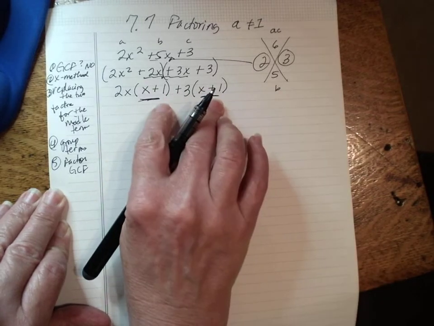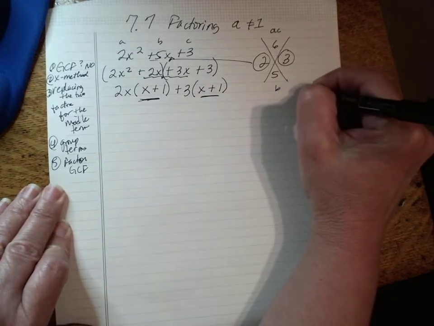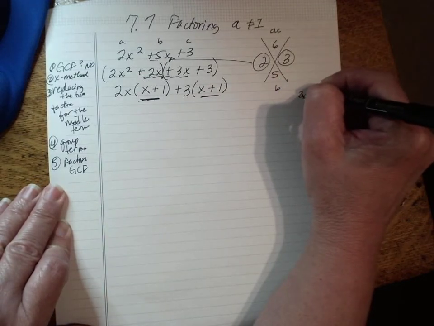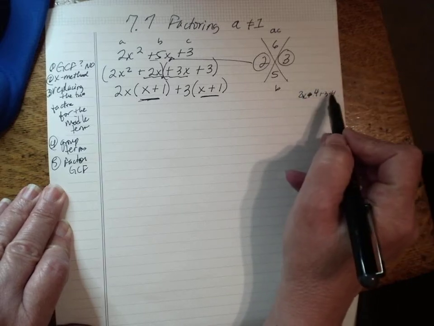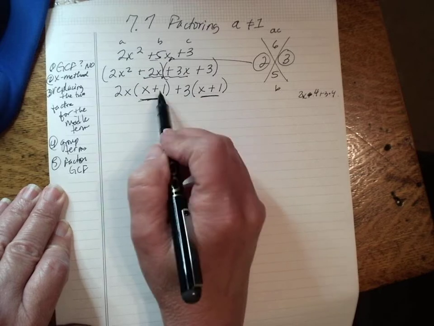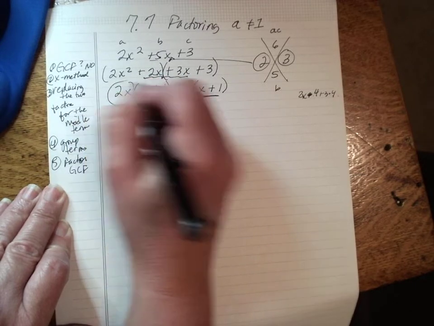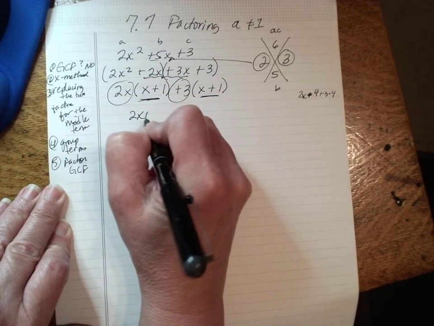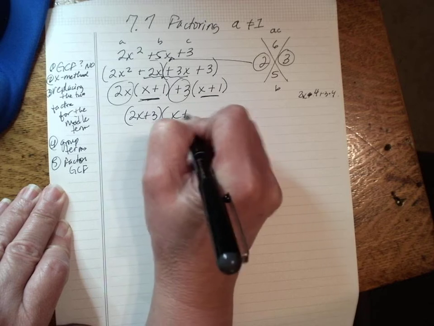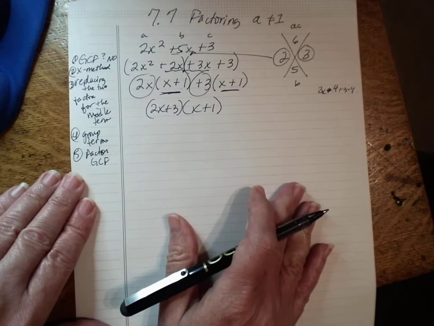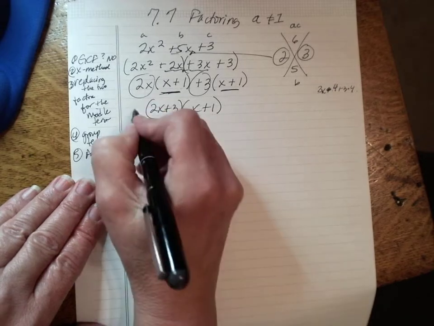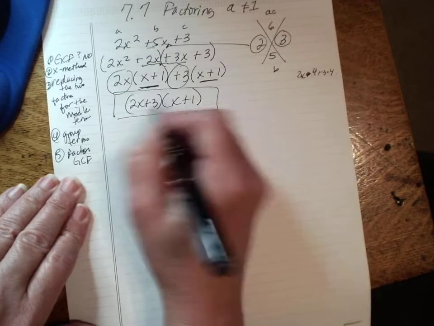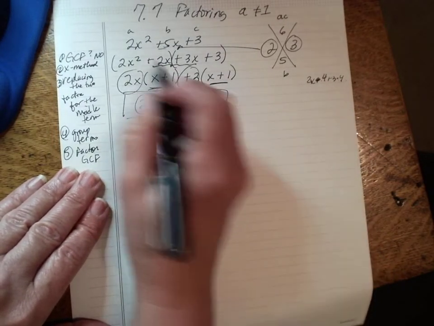If these two terms are the same, it's just like saying 2x times 4 plus 3 times 4. Well, they both have a multiplying by 4, so I can take that out. Same thing. Now I can group 2x plus 3 and x plus 1. So 2x plus 3 and x plus 1, that is your final. Now, you can definitely FOIL it or do the box method to see if it tests back into this.